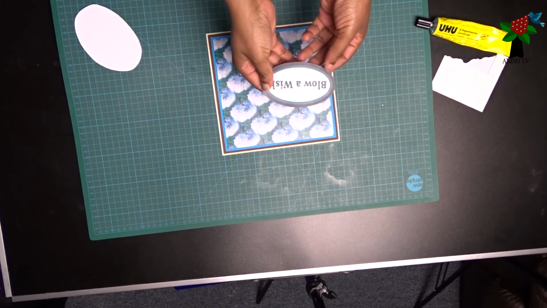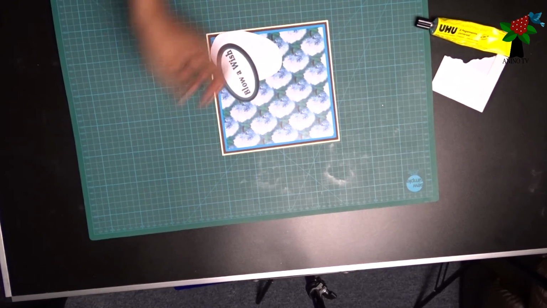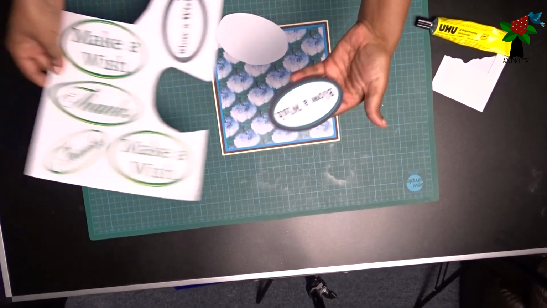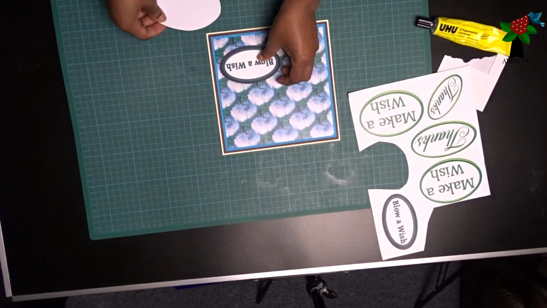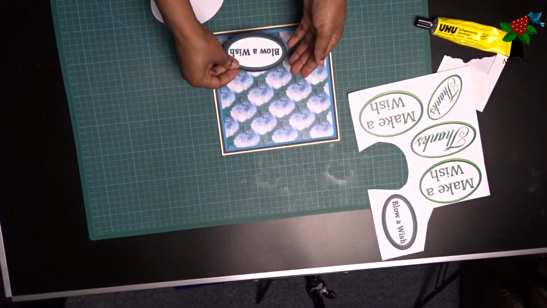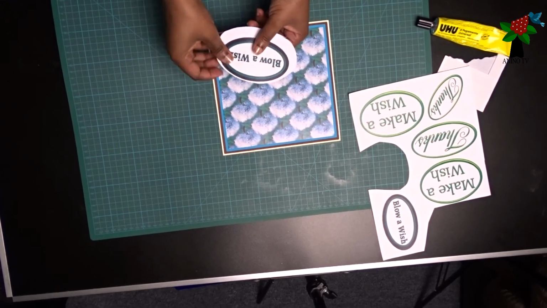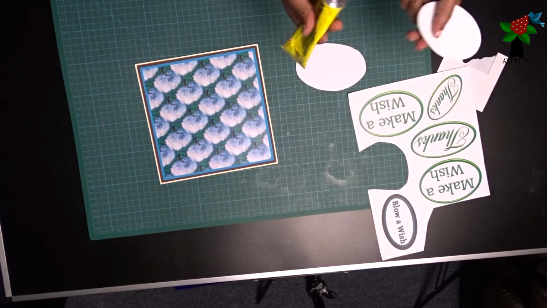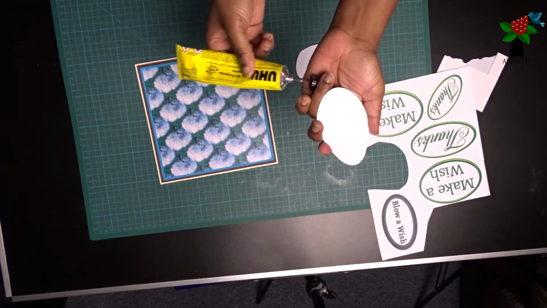Okay, so here's a sentiment. I've cut it out from this. I'm gonna place it, but I want to add a kind of layer to it, so you place it on the white and then place it. Make a nice thin border around it. So I'll glue it to a white card. Sorry, I was gluing it.